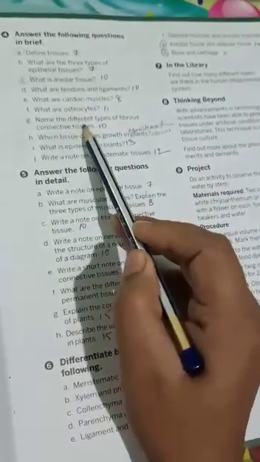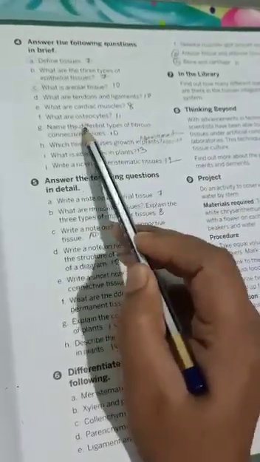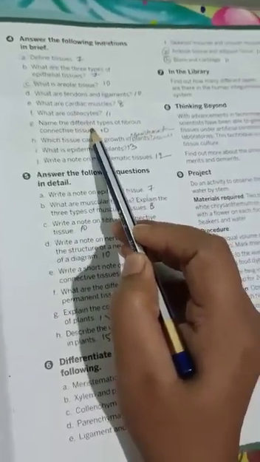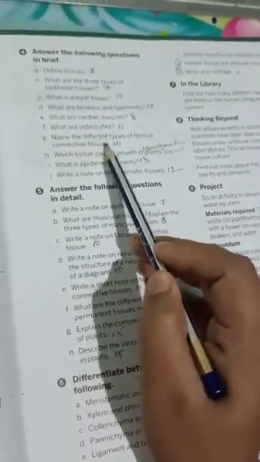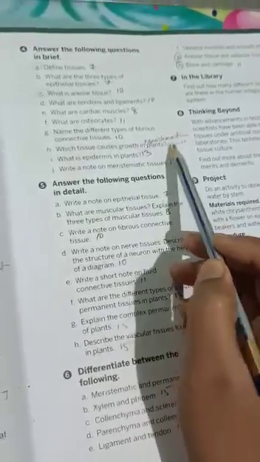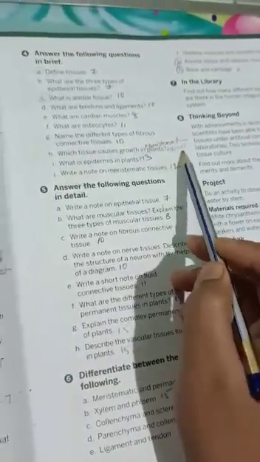Next, name the different types of fibrous connective tissue that you can write. Different types of fibrous connective tissue: areolar tissue, adipose tissue, tendons and ligaments. Next, which tissue causes growth in plants? That is meristematic tissue. Two types of tissues are found in plants: meristematic and permanent. Meristematic tissue gives growth to the plant. Permanent tissue gives support and rigidity to the plant.